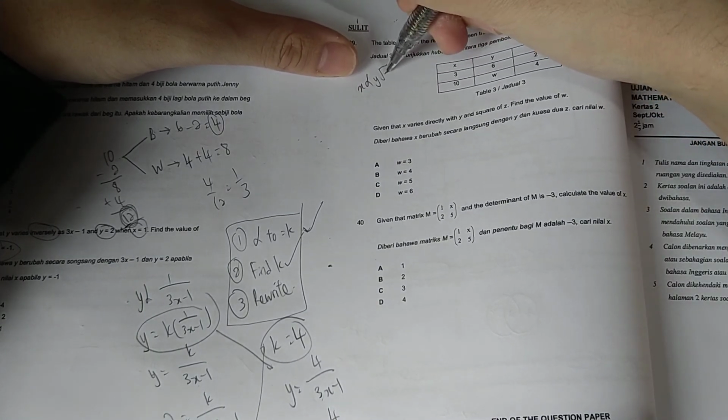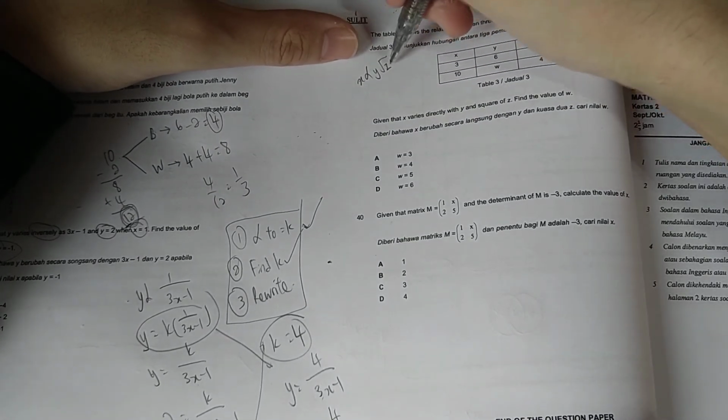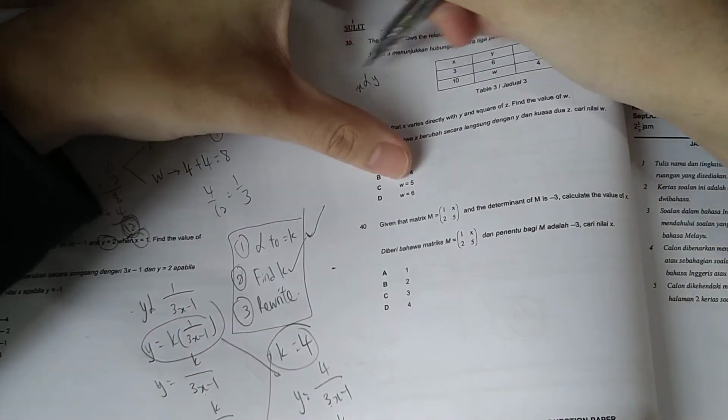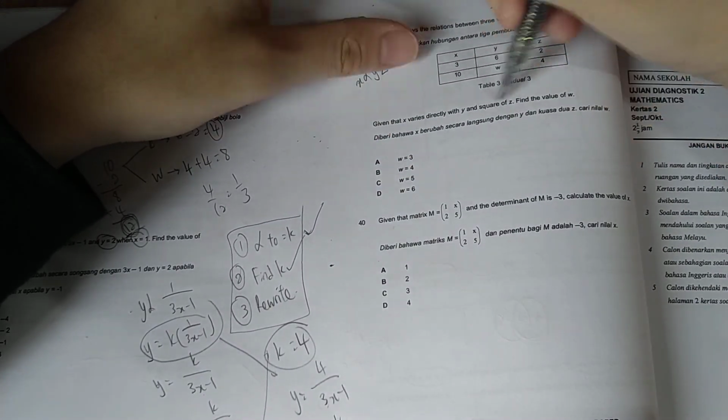Okay, square of z. I feel like some of you will just write x and then yz. You write yz, you forgot the square. Sorry, it's square, right? They didn't say square root, so square of z. So read carefully, don't miss the square.